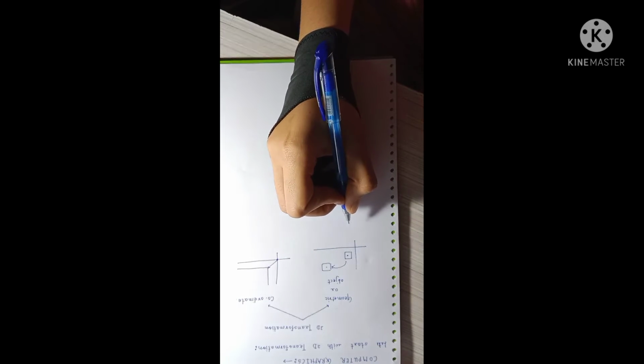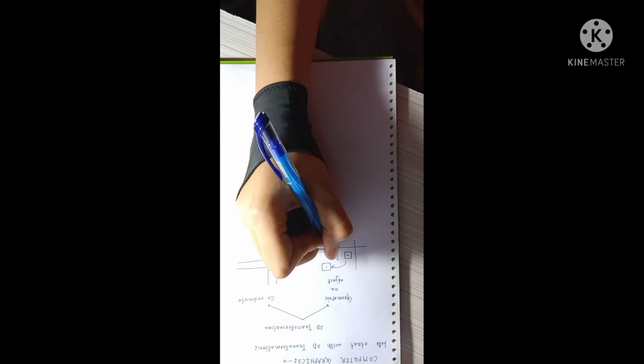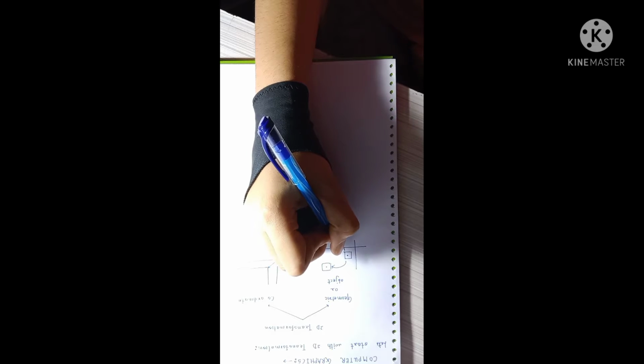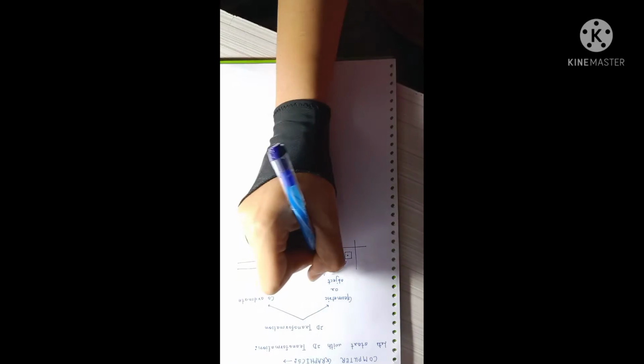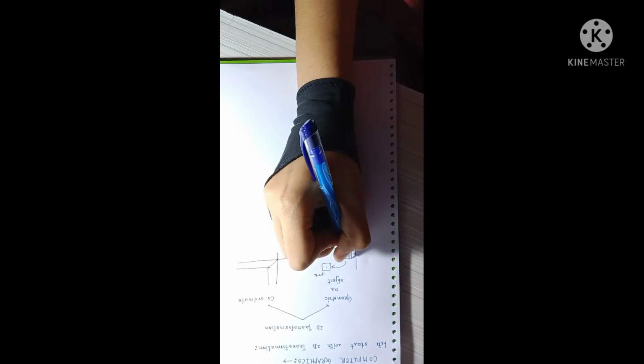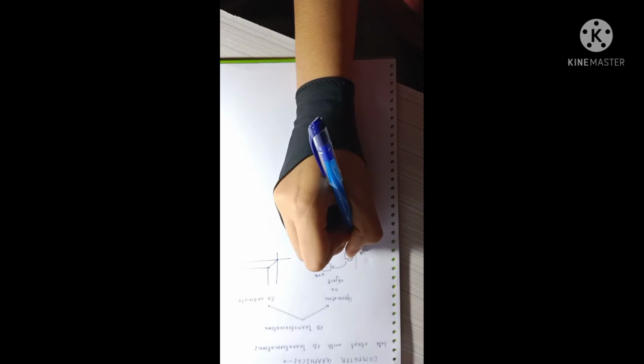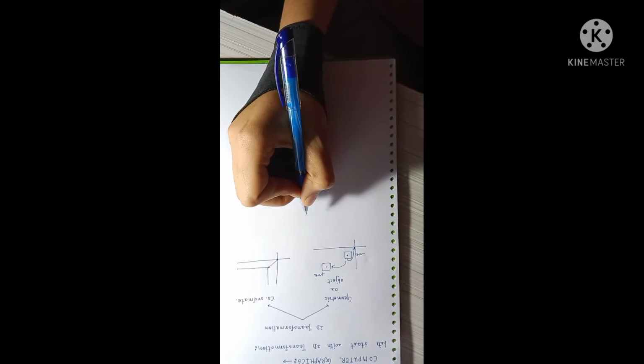Now, whether the transformation is positive or negative: if the object moves far from the origin, then it's a positive transformation, and if the object moves towards the origin, then it's a negative transformation.